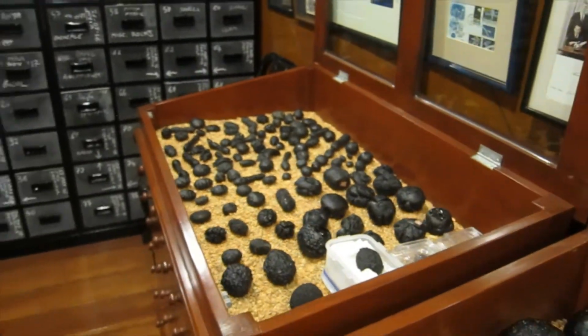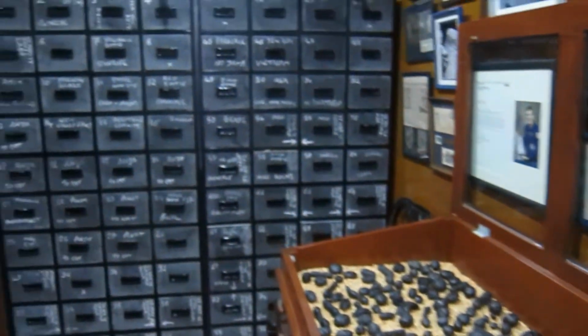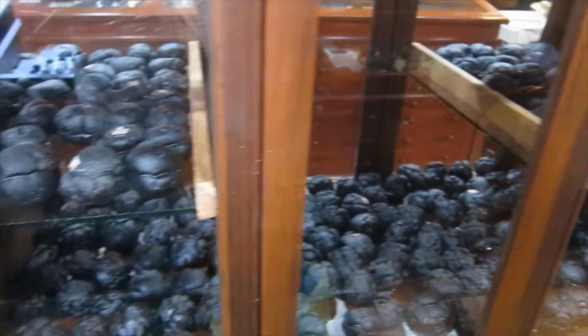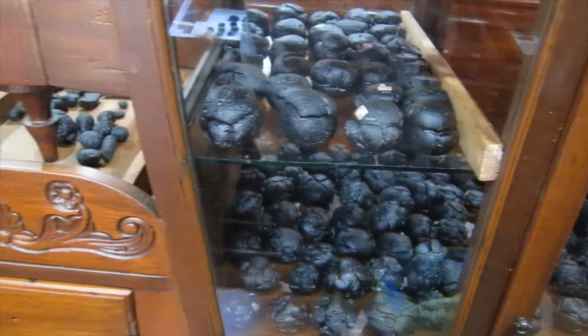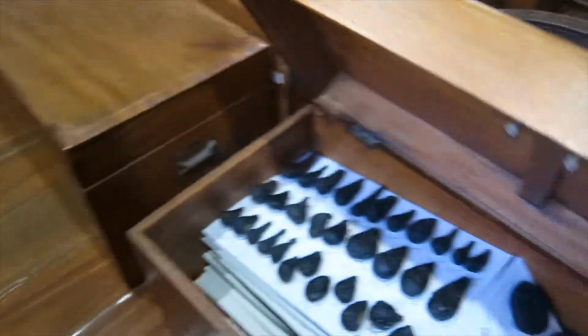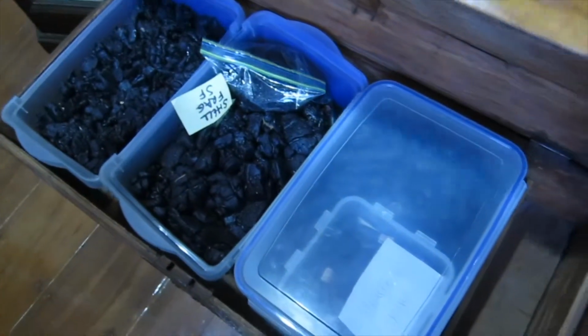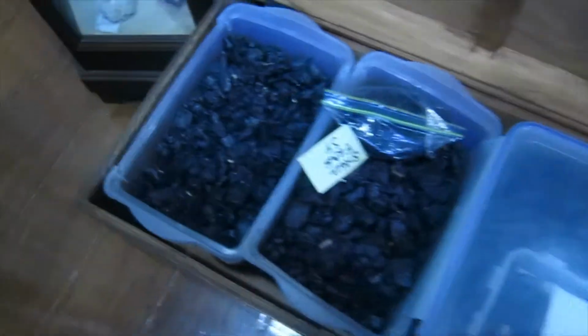So there are some Philippinites. There's plenty of Philippinites in this household, probably well in excess of a ton. Many of these boxes actually contain Philippinites. What have we got in here? Well, they're actually Indochinites. Many of them are full of Philippinites. These are shell fragments.